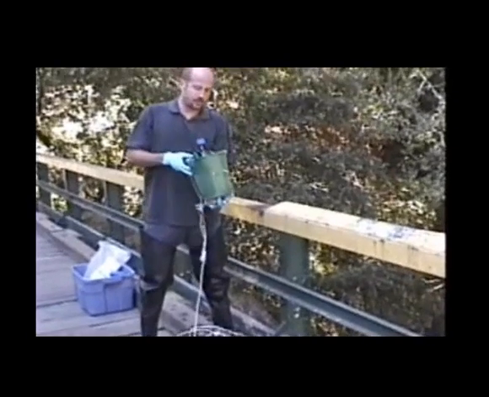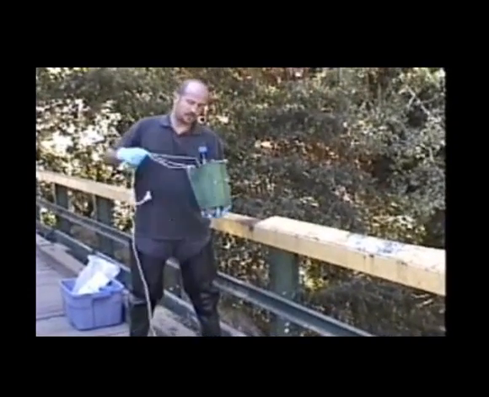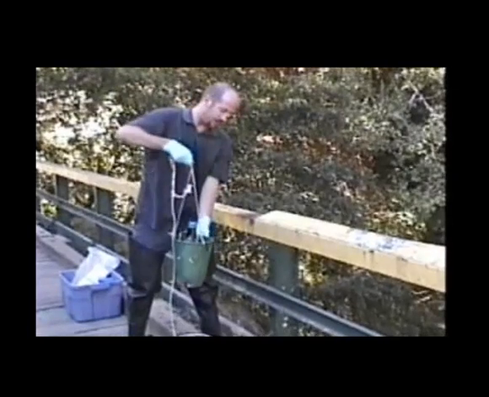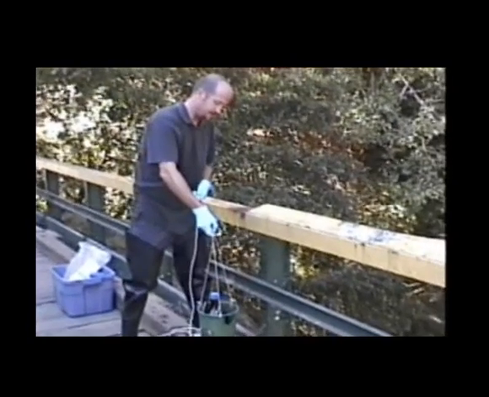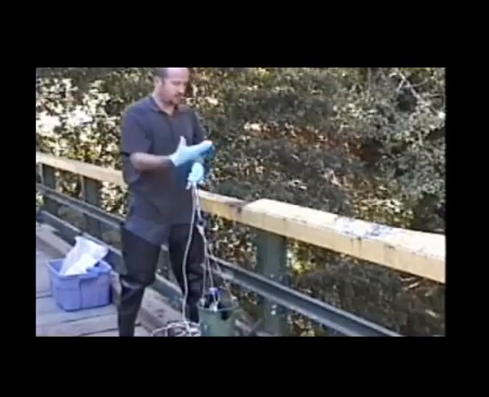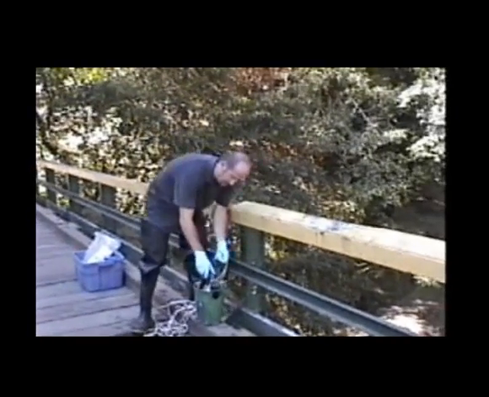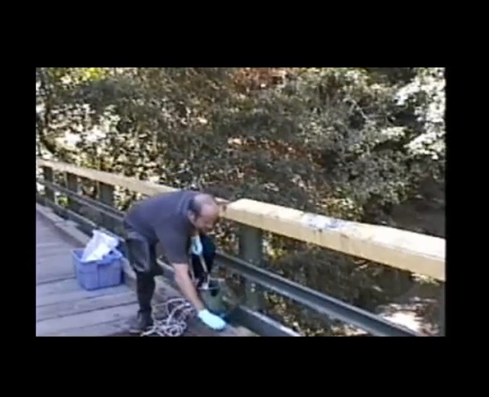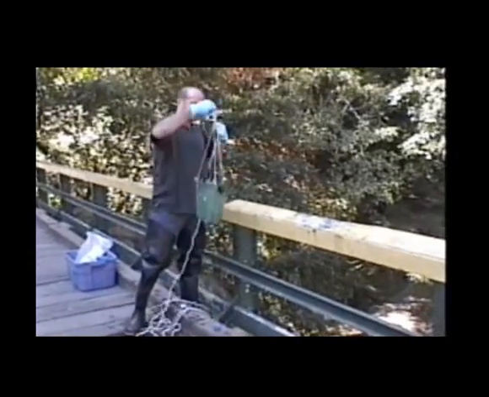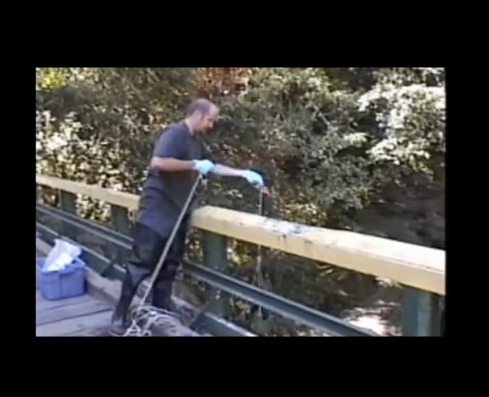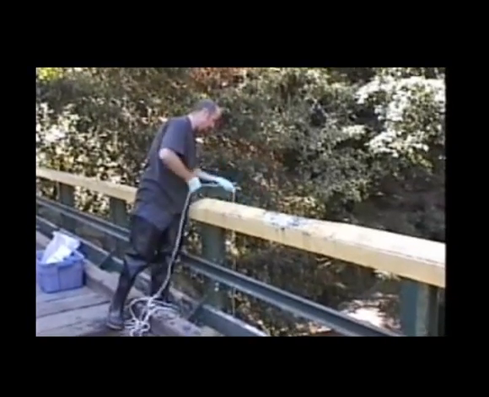One thing you want to note on this is that you are collecting a small amount of surface water in this sample because you're entering and exiting the water coming up through the surface. We'll take the cap off the bottle. Lower the bucket down. And just get enough water to where we can rinse the bottle.